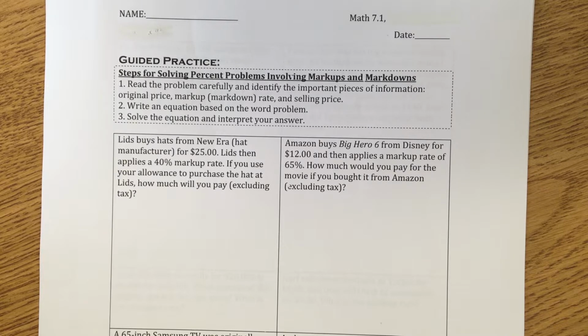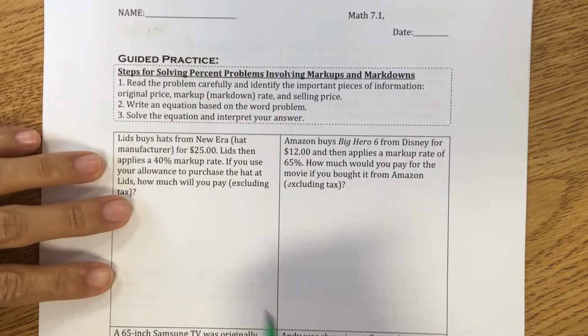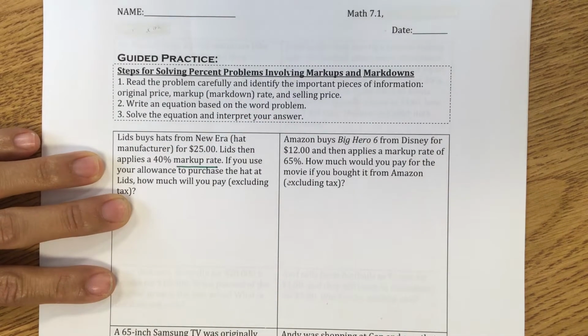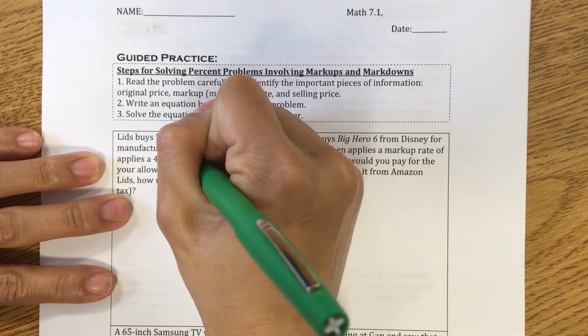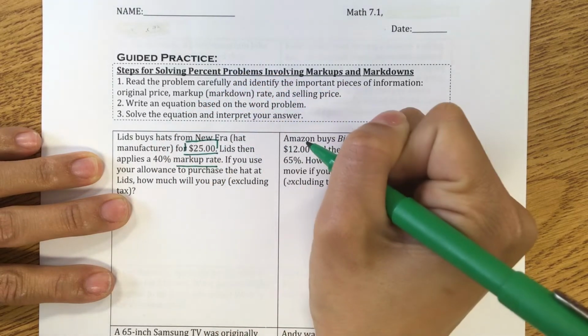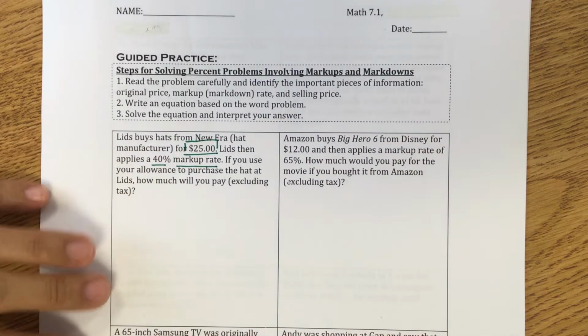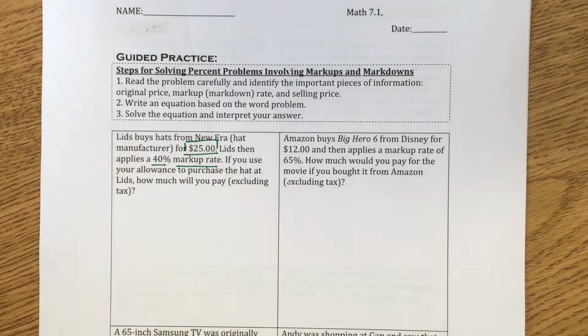In our first example, it says that Lids buys hats from New Era, which is a hat manufacturer, for $25. Lids then applies a 40% markup rate. If you use your allowance to purchase the hat at Lids, how much will you pay excluding tax? So there are already some key words right here that we need to know. Number one, we have a markup problem. The original price of those hats is $25. Lids applies a 40% markup rate. What is the price that we will have to pay when we buy it at Lids?